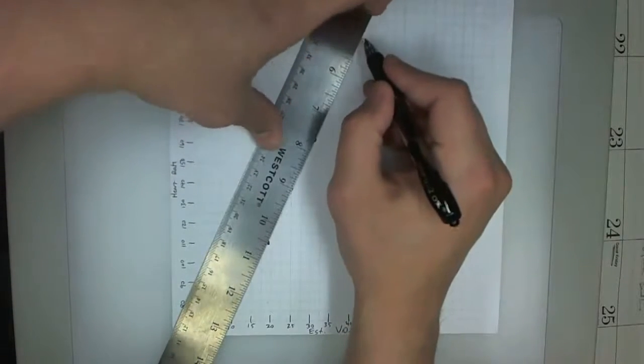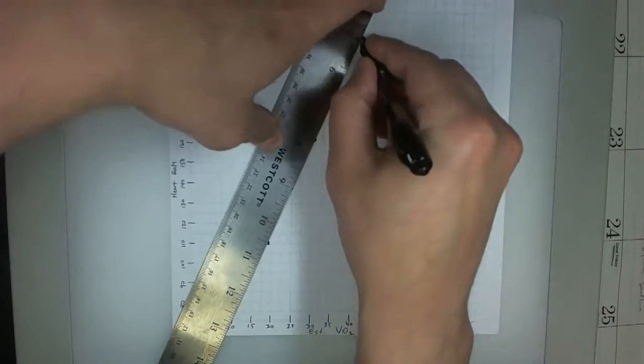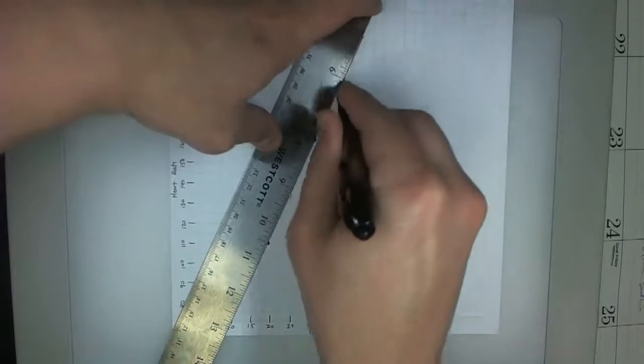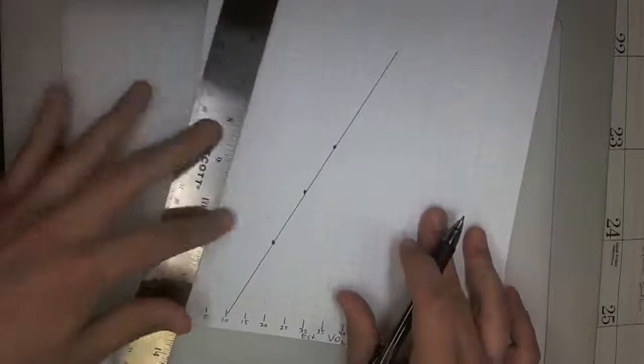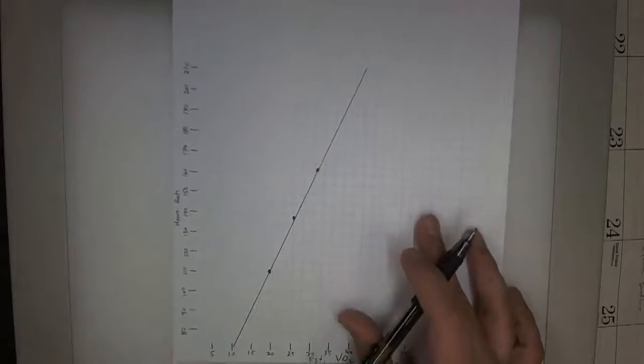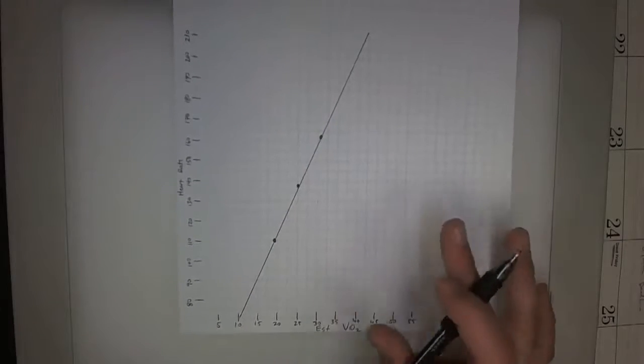When you draw the line, you want to go to the top of your graph and all the way to the bottom. So again, there's my estimated line of best fit.